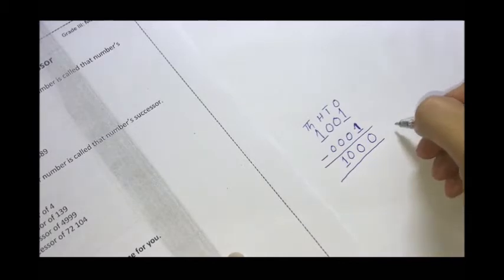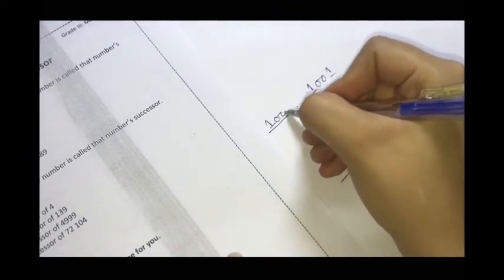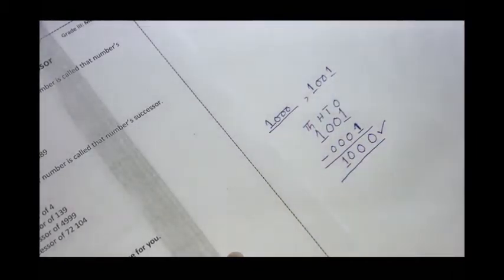So the predecessor of 1001 is 1000, right?